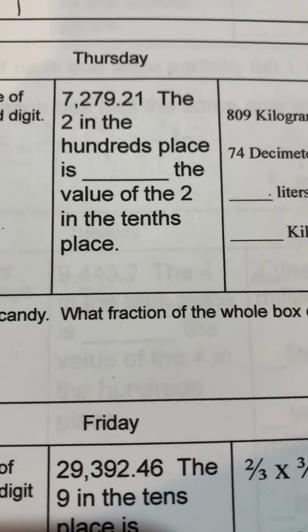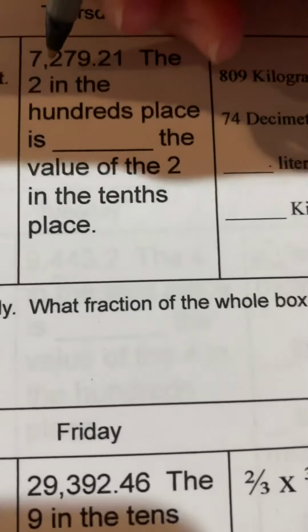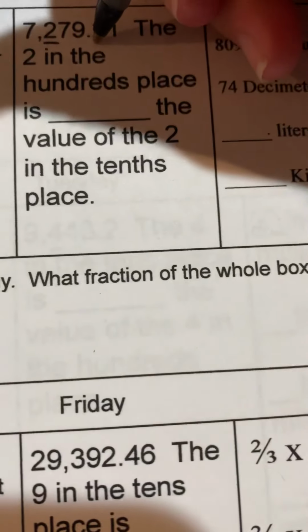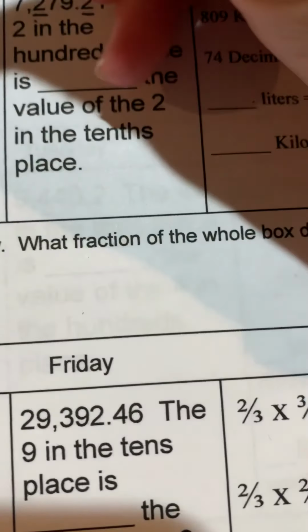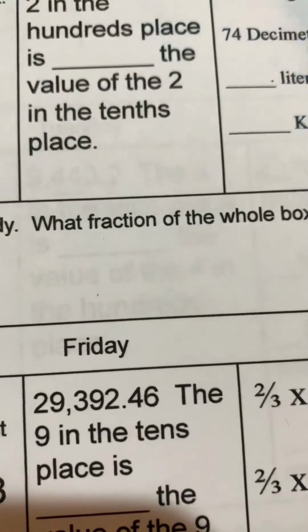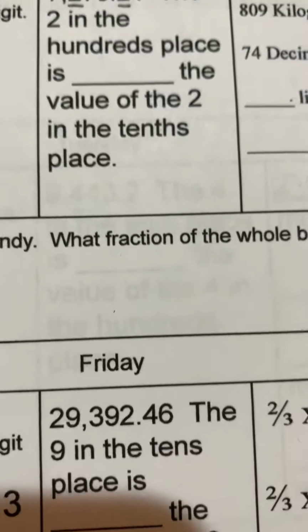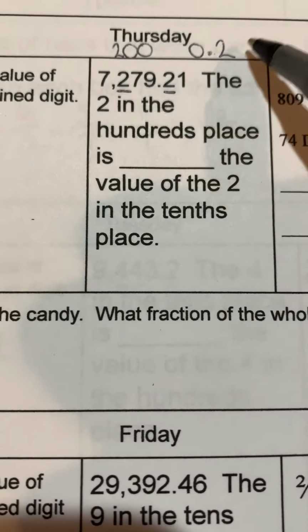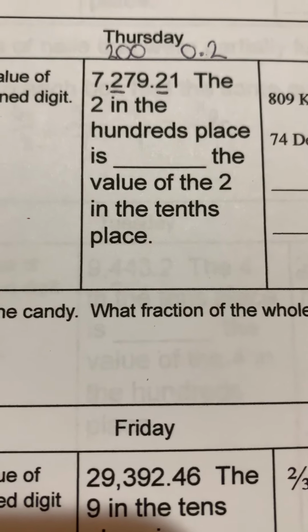7,279.21. The 2 in the hundredths place, so this 2, is blank the value of the 2 in the tenths place. So I'm going to write that is worth 200, and that's in the tenths place, and so that's worth 0.2. You need to figure out how much larger is this 200 than that 2 tenths.